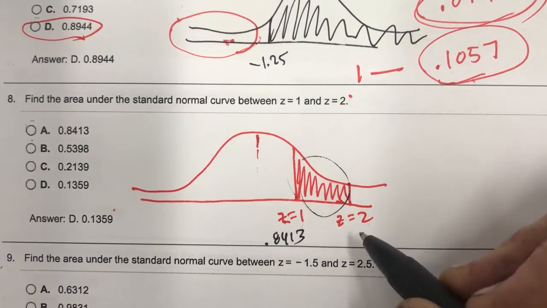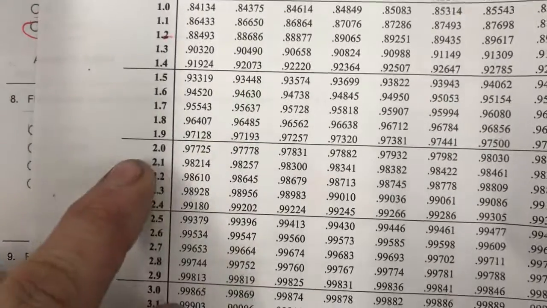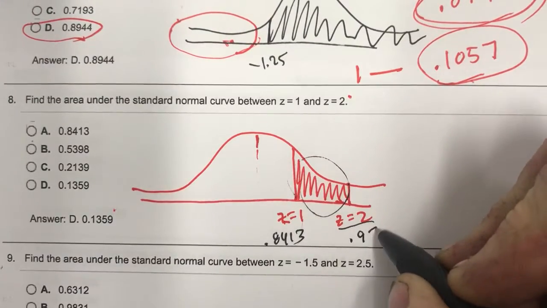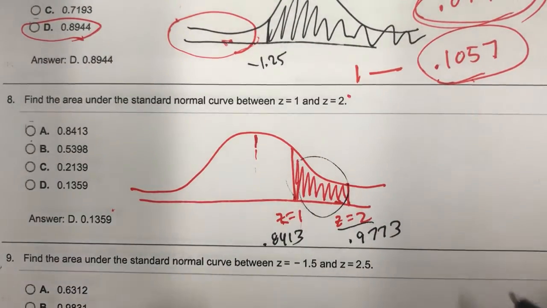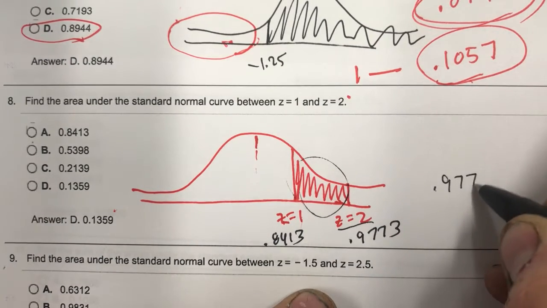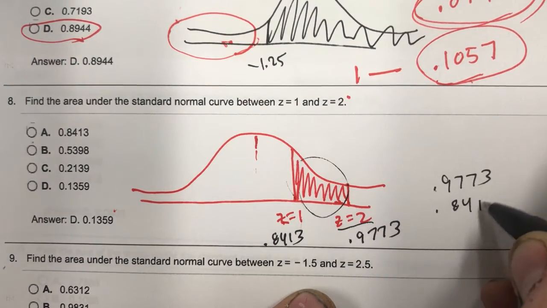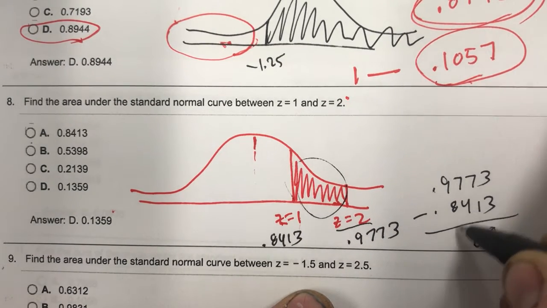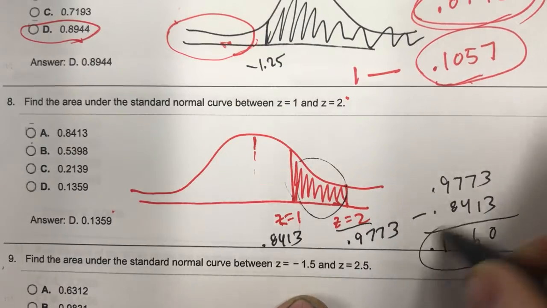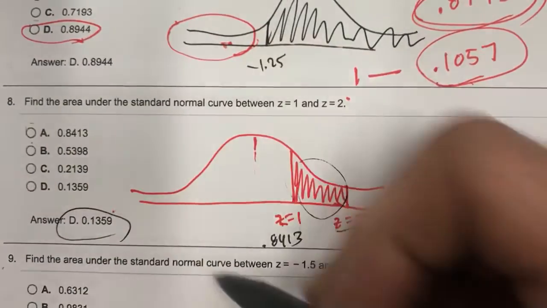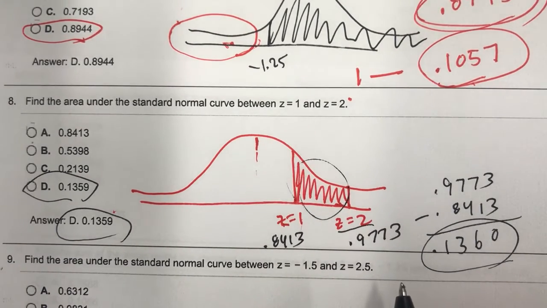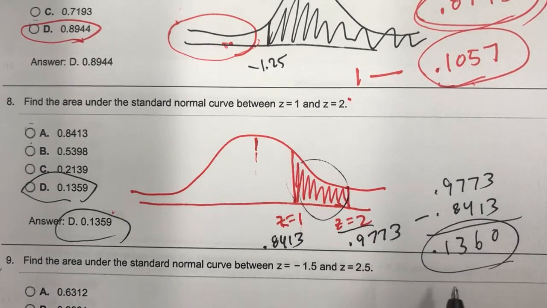0.8143. Now, z equals 2. 2 is right there, 0.9773. Now subtract those. 0.9773, 0.8413. So when I subtract those, 3 minus 3, 7 minus 1, 7 minus 4, 9 minus 8. So I get 0.1360, which 0.1359 is the closest to it. And I think because my chart goes 5 decimals, it's making it to be off just a hair.